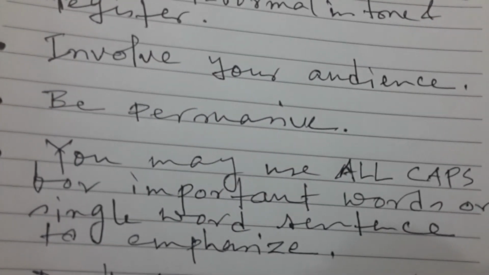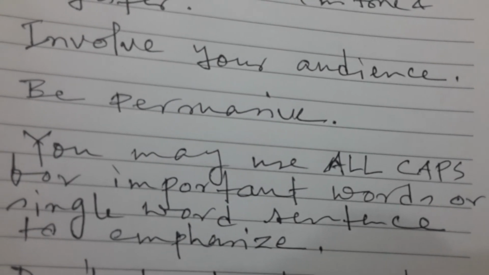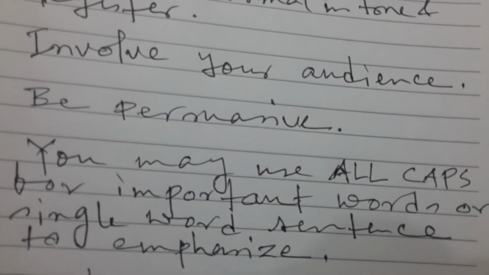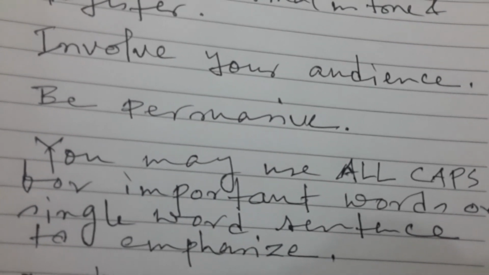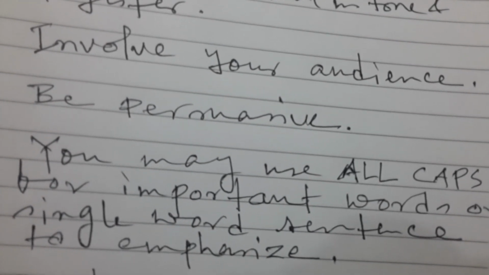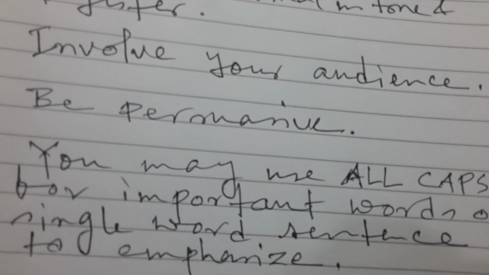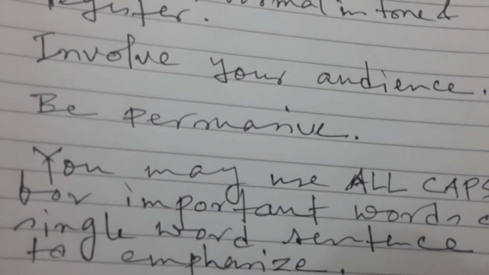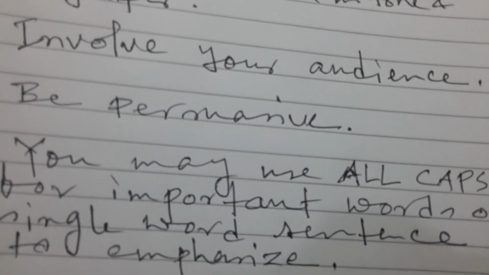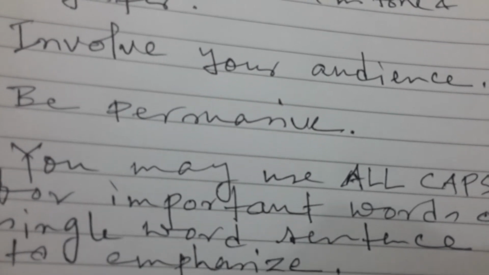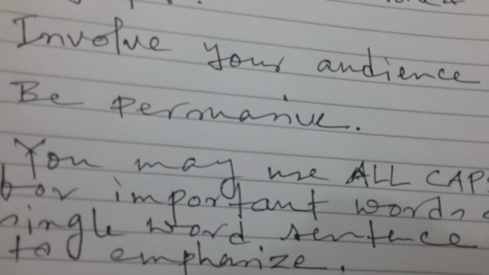The next bullet: you may use all caps for important words or single word sentences to emphasize. For example, you are promoting a product, and your product is reliable, long-lasting, unique.